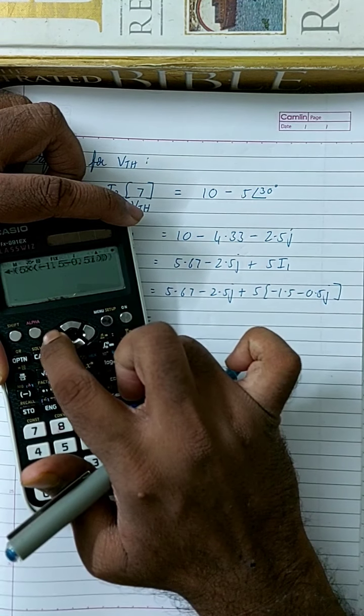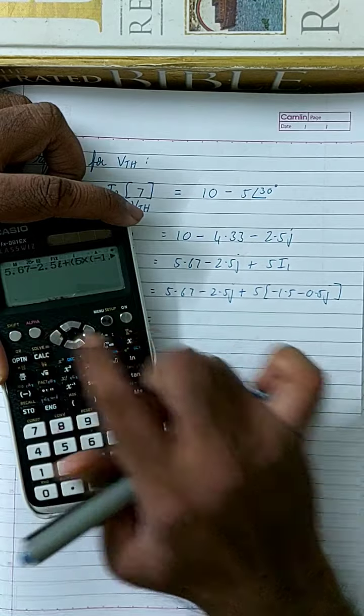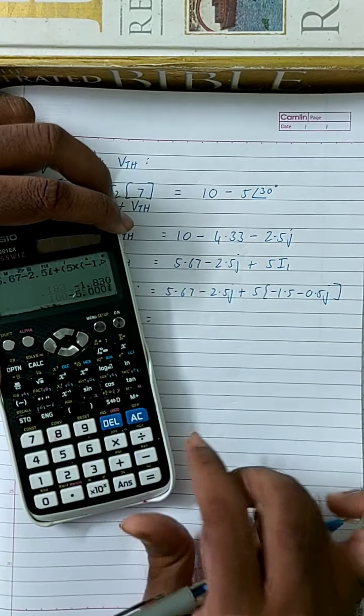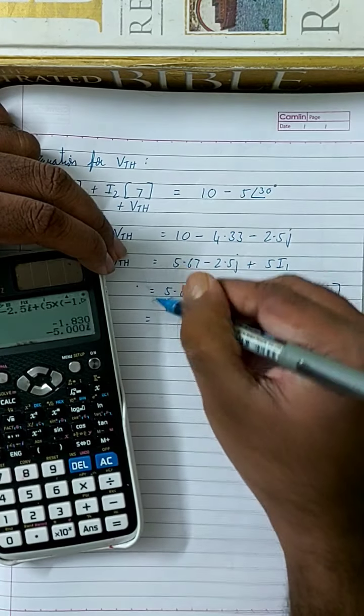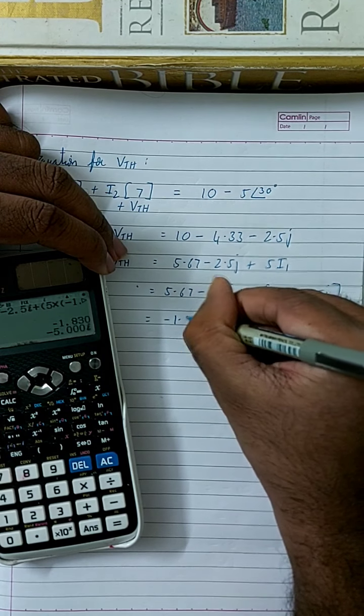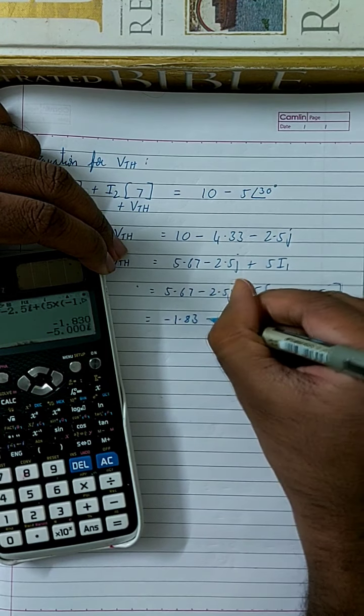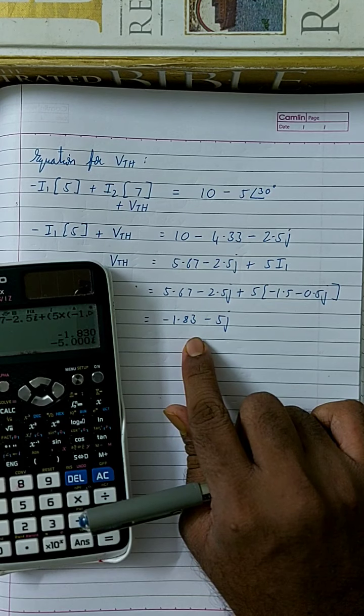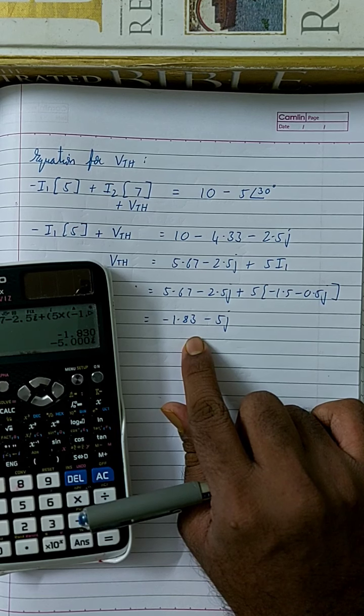This is it, right? 5.67 minus 2.5j plus this one's value, and you will get minus 1.83 minus 5j.